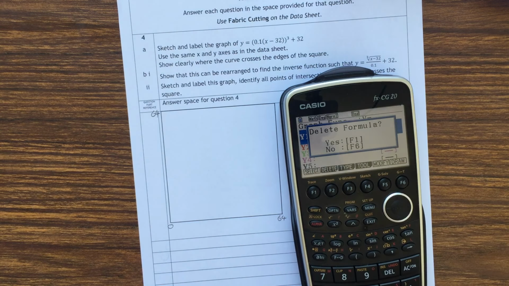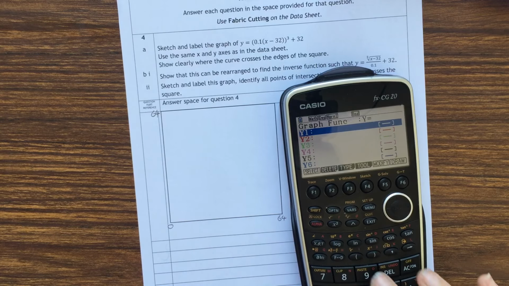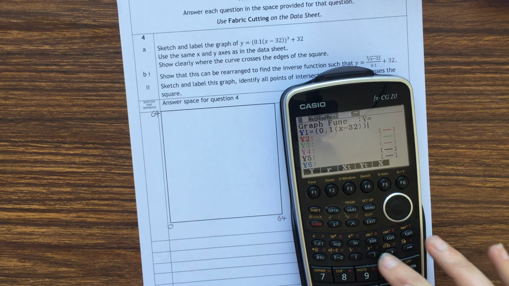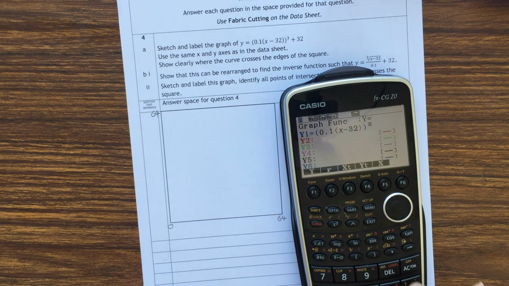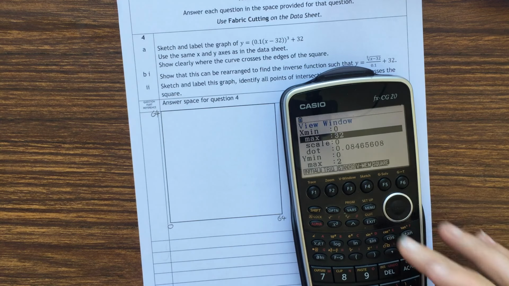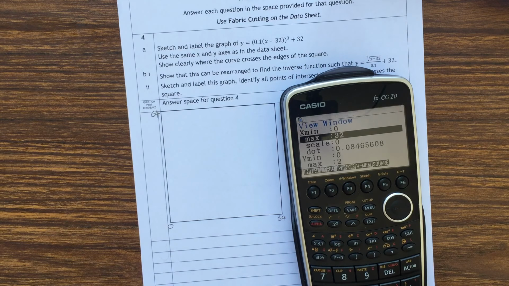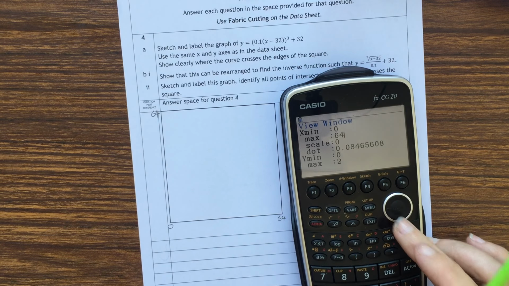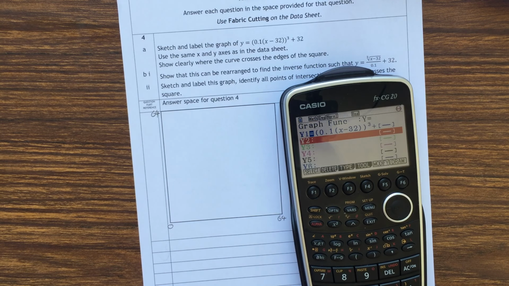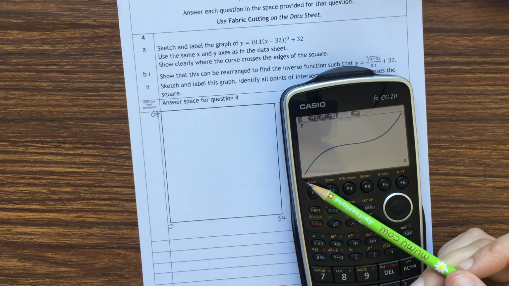So if we delete that and we plug in our equation, x minus 32 to the power of 3 plus 32. Okay, we need to change our view window so that that goes up to 64 and that also goes up to 64.